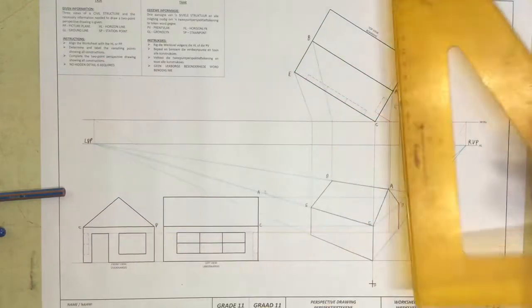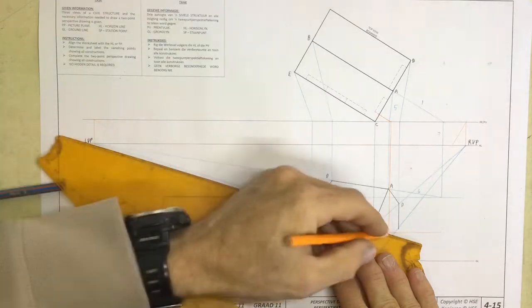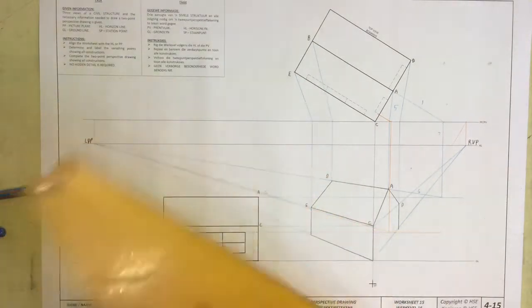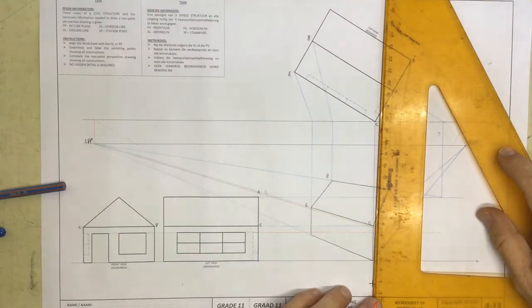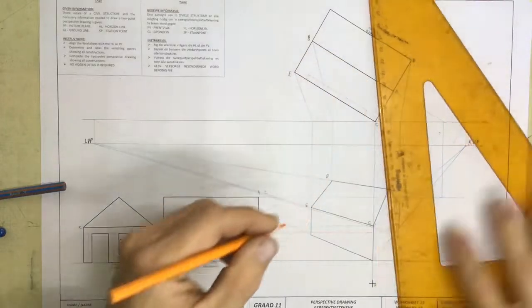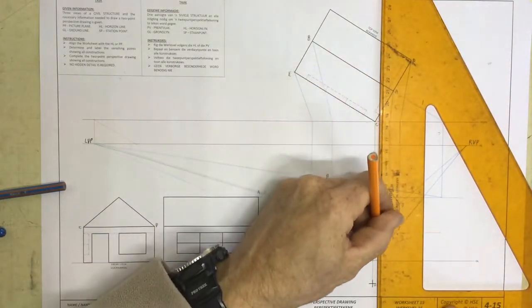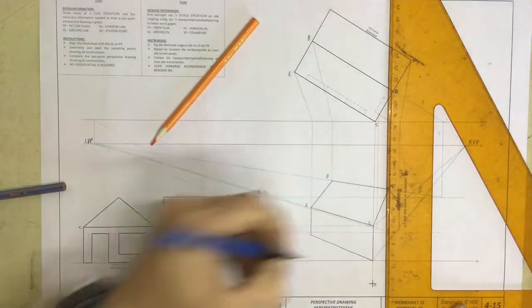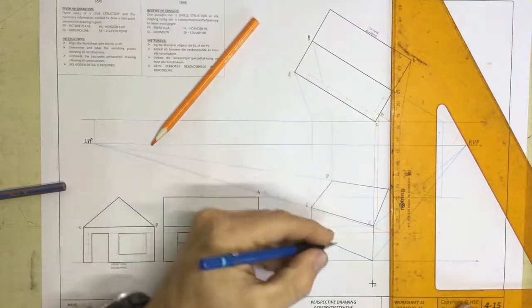Step number 4, take a line going back in the direction of LVP over there. Step number 5, find the corner of the door over there. Draw a line going to stationary point. Step number 6, drop a line down, and I have found the top of the door. Let's call it D1, okay?